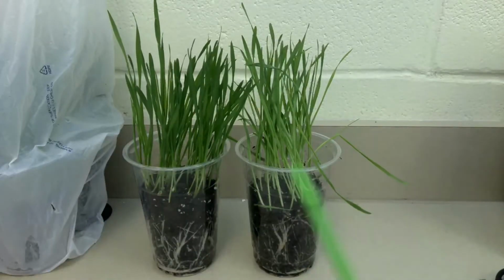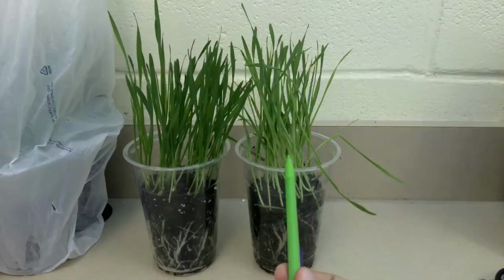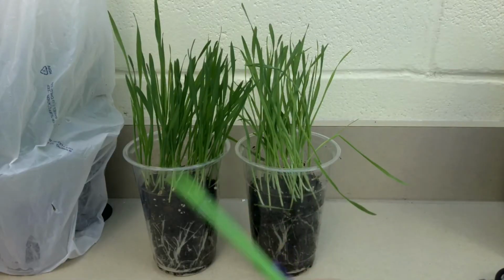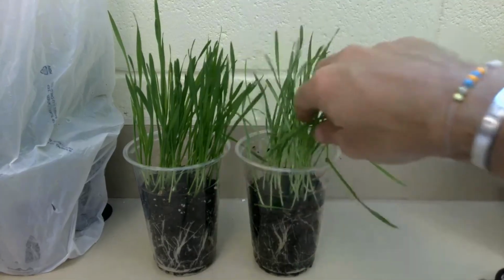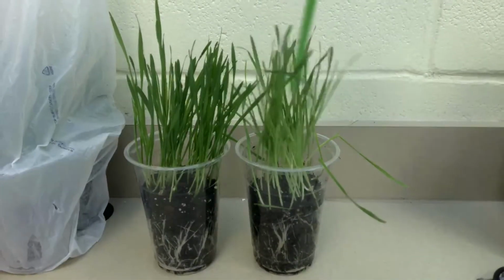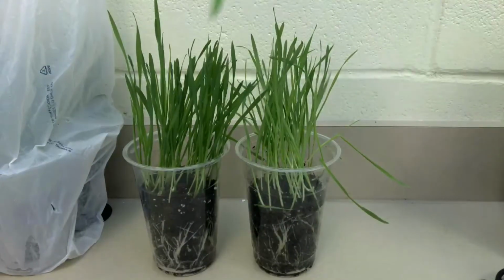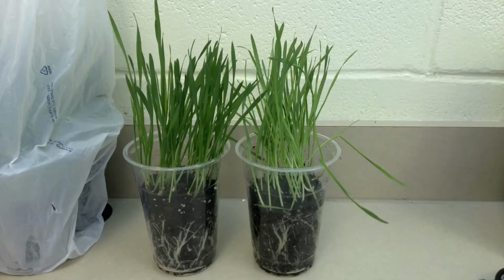So when I have them placed next to each other, would you describe this green as the same as this green? You should notice that this green here is lighter in color. You can also notice that there is fewer blades of grass that are growing, so the population of the white bag group has decreased compared to the control group. Still have plenty of root growth.